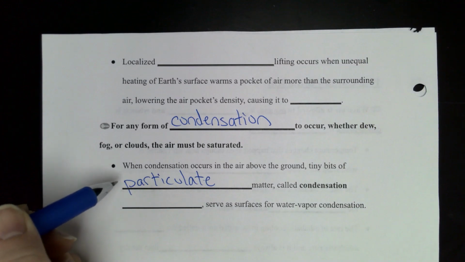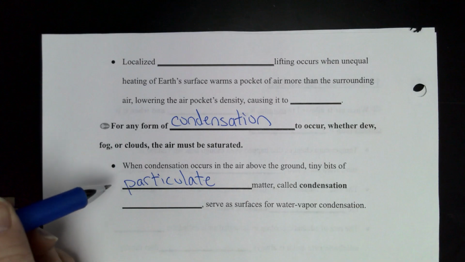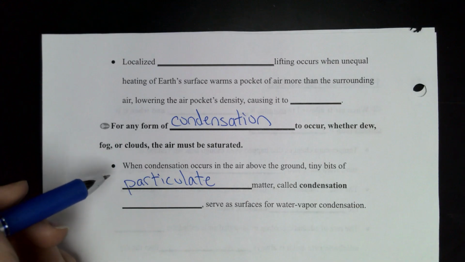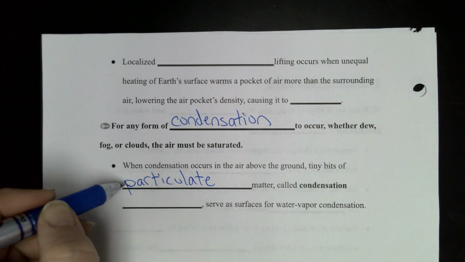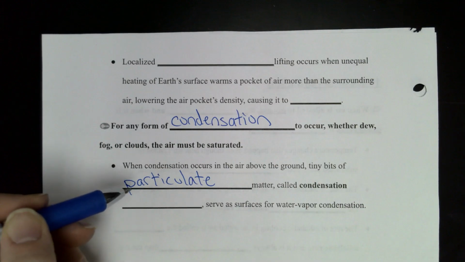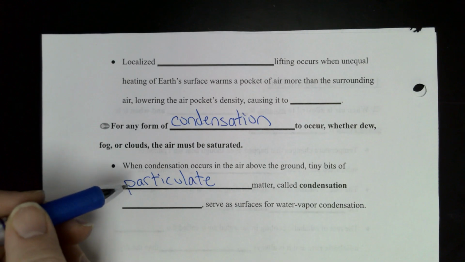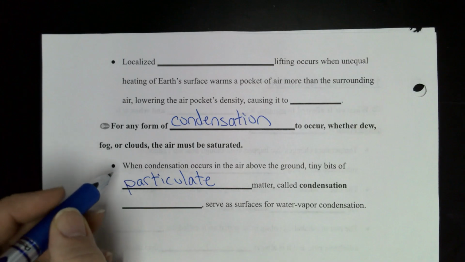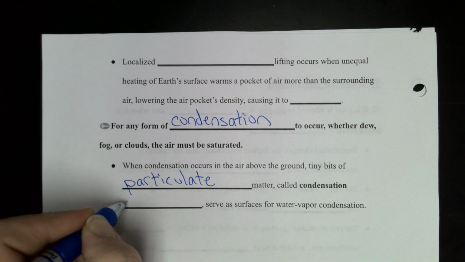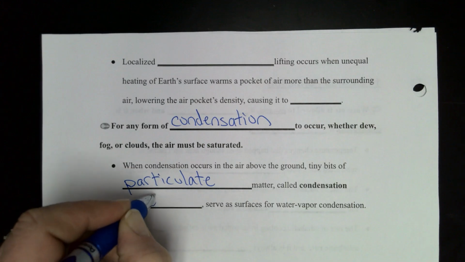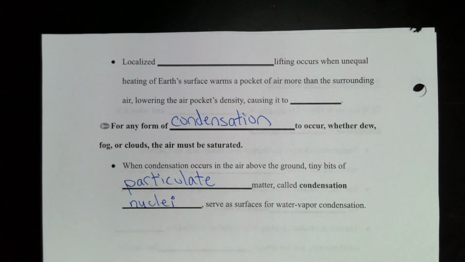Kind of similar to when the condensation forms on your cold drink on a summer day. It just adheres to your glass. It doesn't just randomly form liquid everywhere. It needs something to stick to. And that particulate matter forms what's called condensation nuclei. And it just serves as a surface for that condensation.